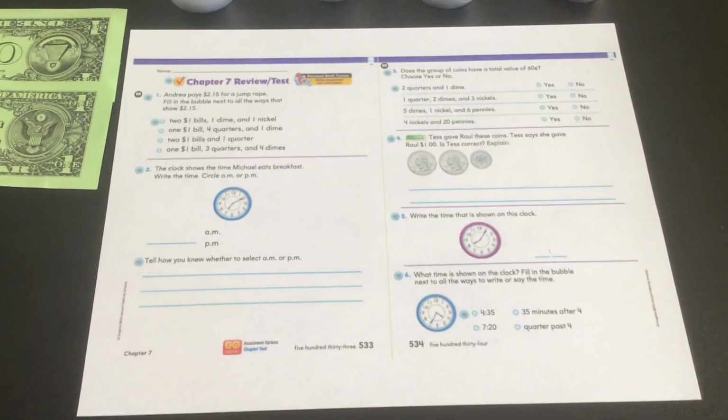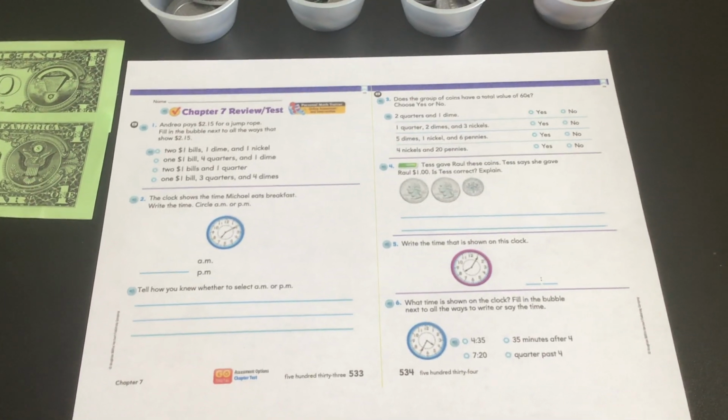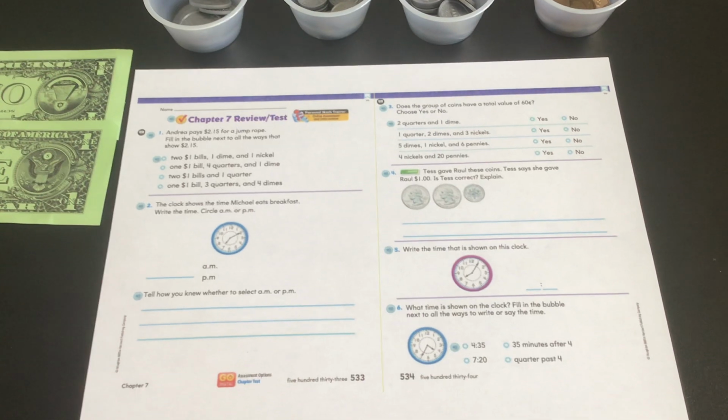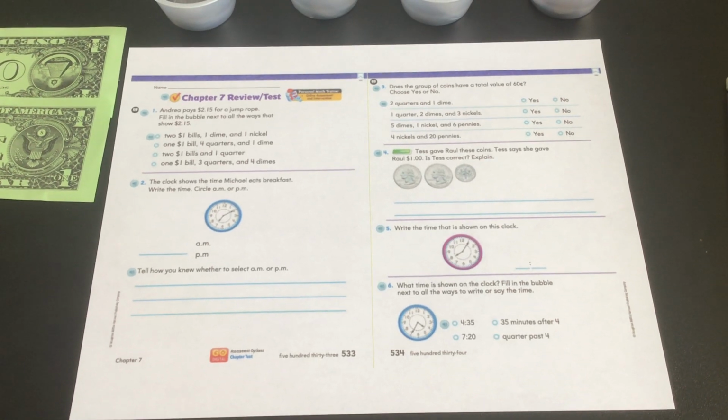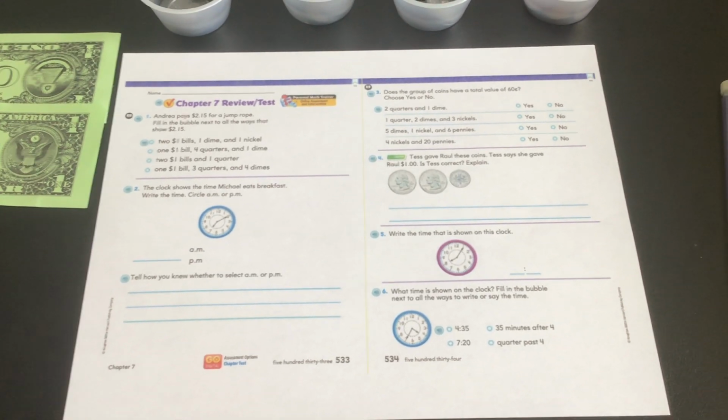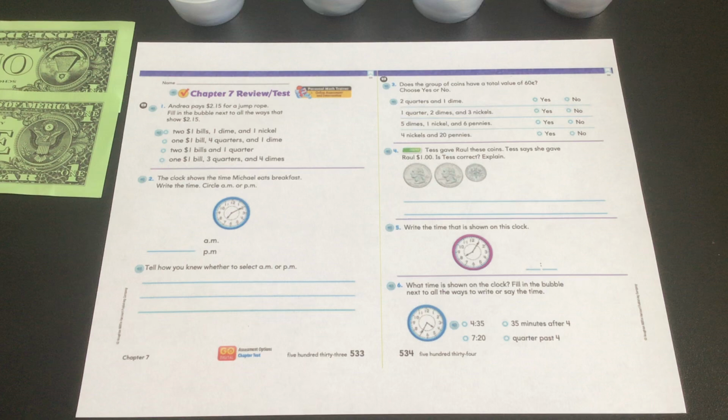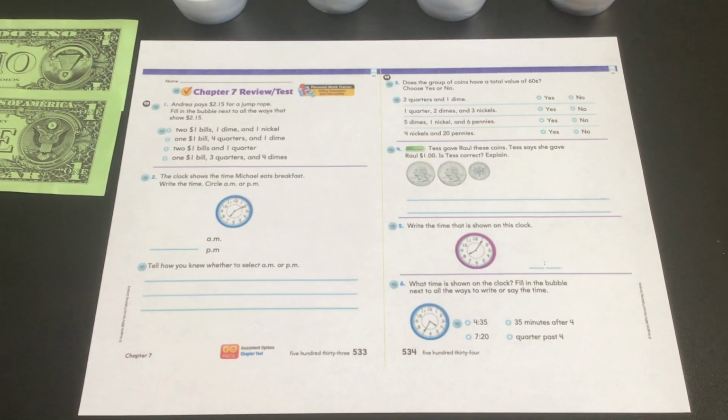In today's math lesson, we will be doing our Chapter 7 review for our test, Part 1. You will notice in your math workbook that we have a chapter review test at the end of each chapter. Today we are going to review the first part of the chapter review.